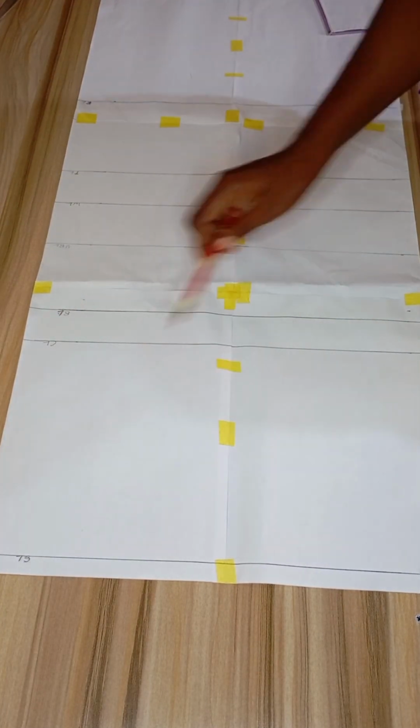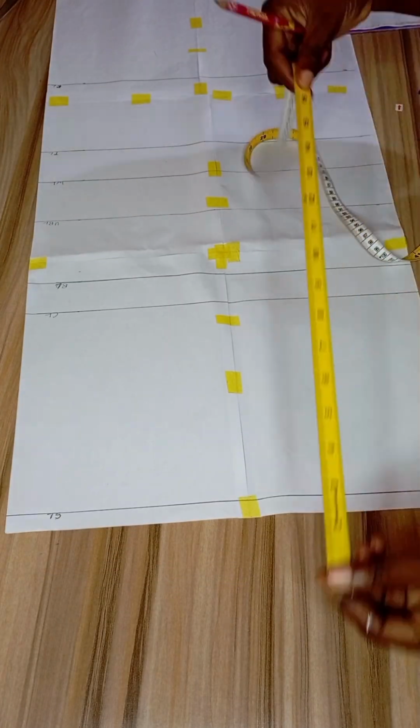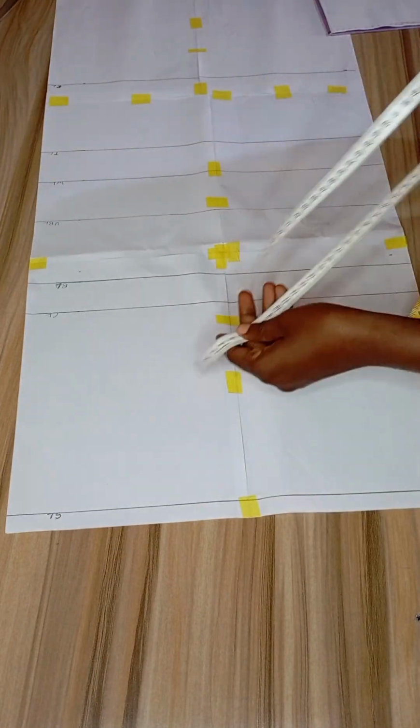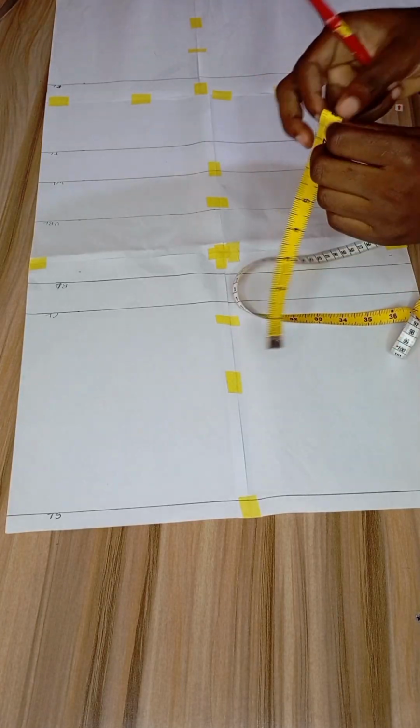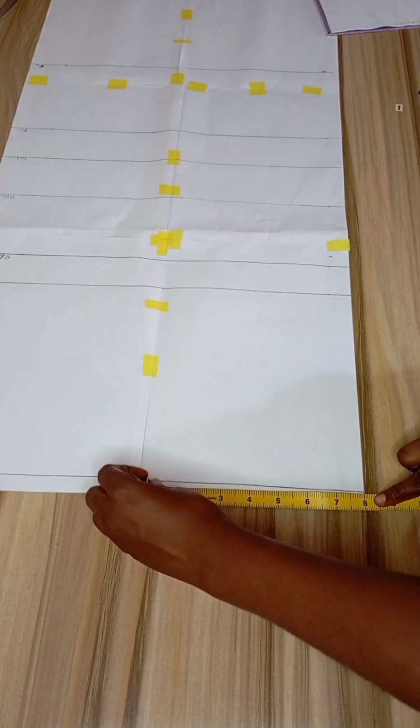So to get your chest line, I've always said this on the channel, you divide your round bust measurement by 6. Whatever you get, you add 1.5 to it. When I did for my client, I had 8 inches.